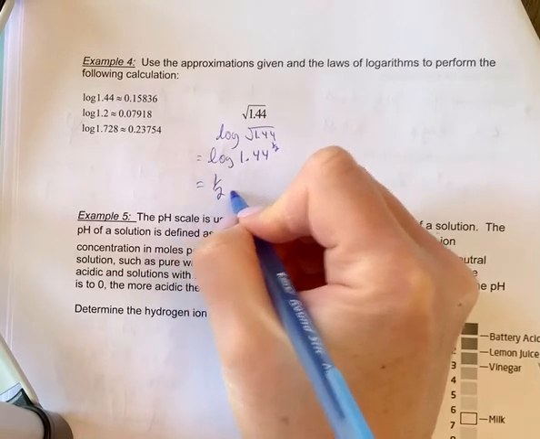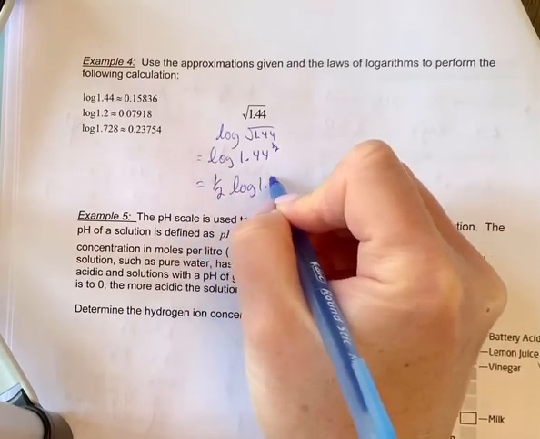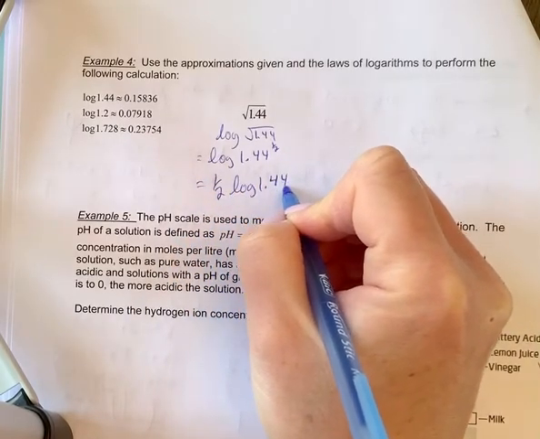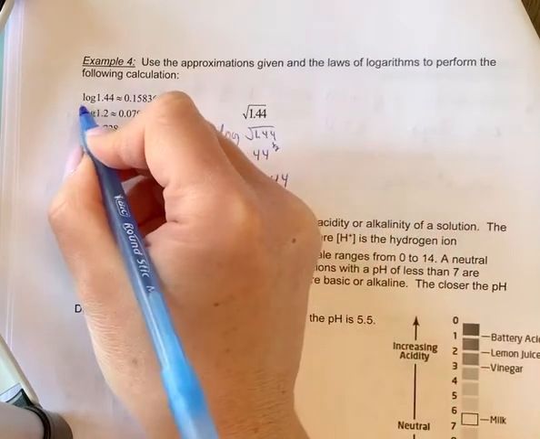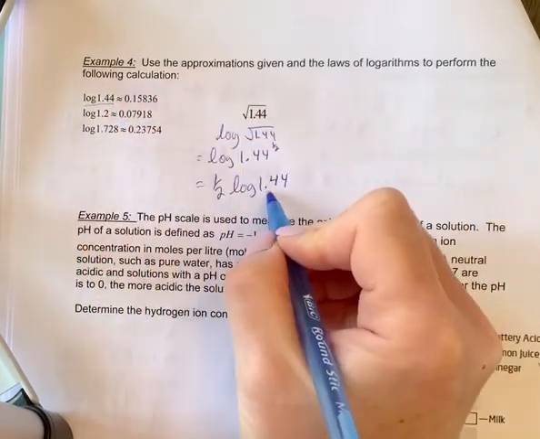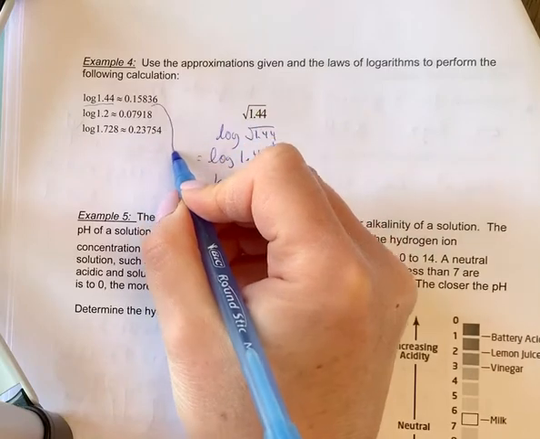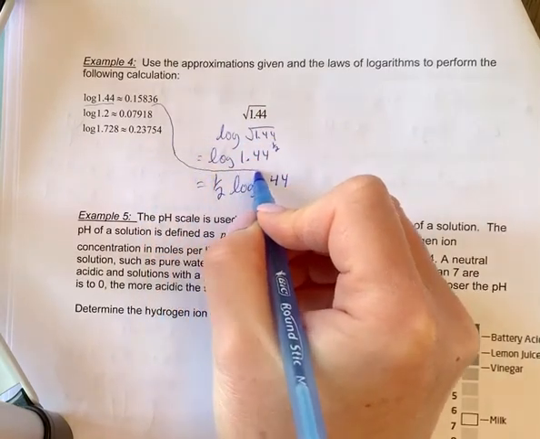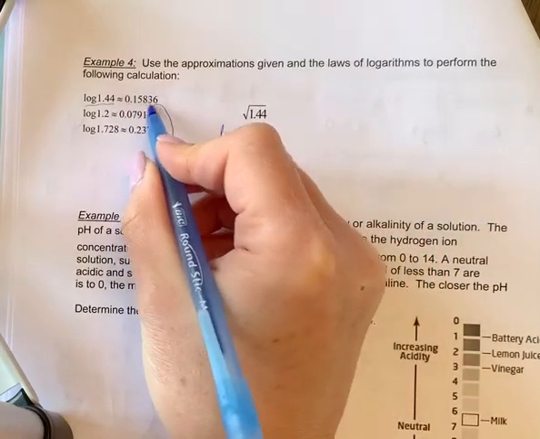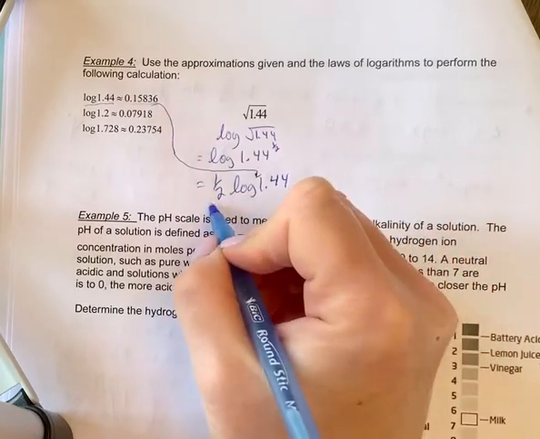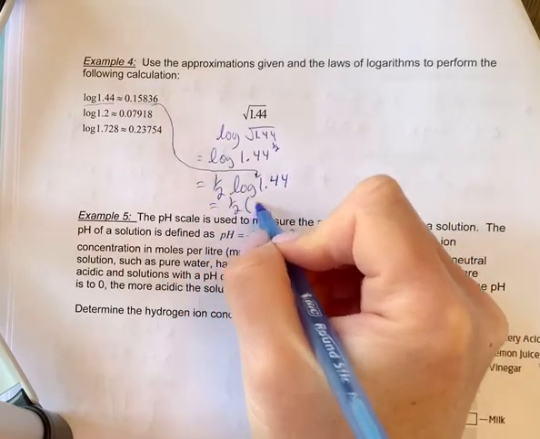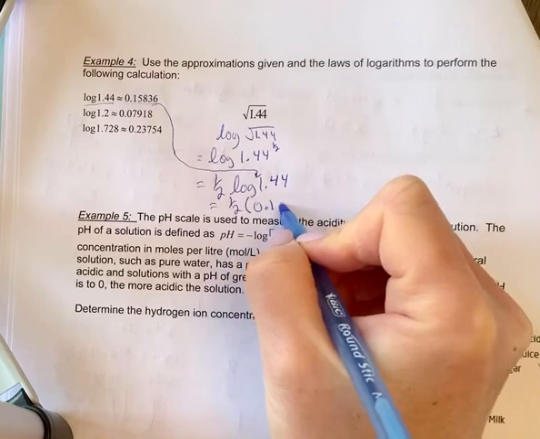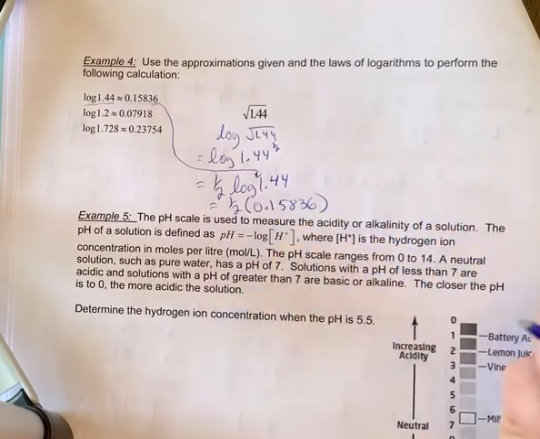So I have 1/2 log 1.44. Now, to evaluate this, log 1.44, I finally have that by itself, is this number here. So I'm going to substitute in this value for log 1.44. So this is equal to 1/2 times 0.15836. I'm going to evaluate that.